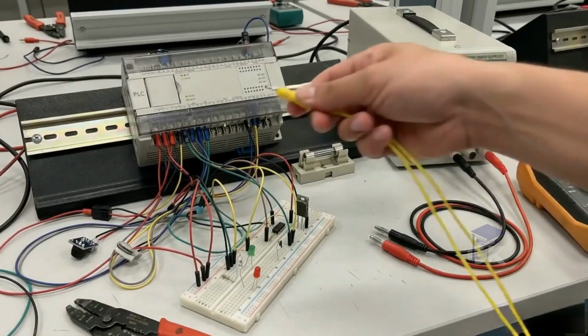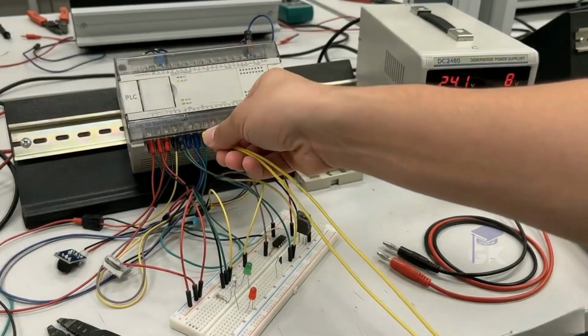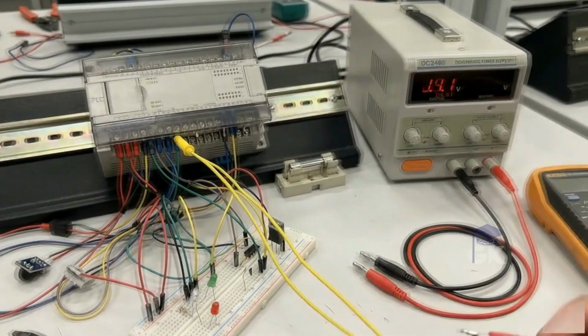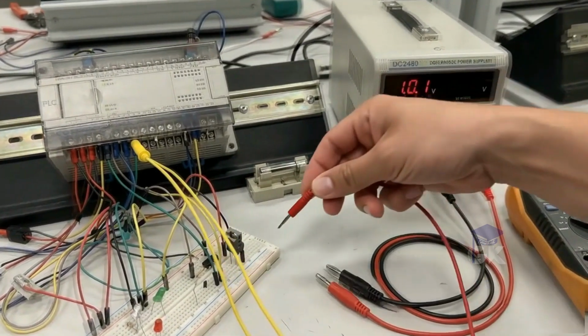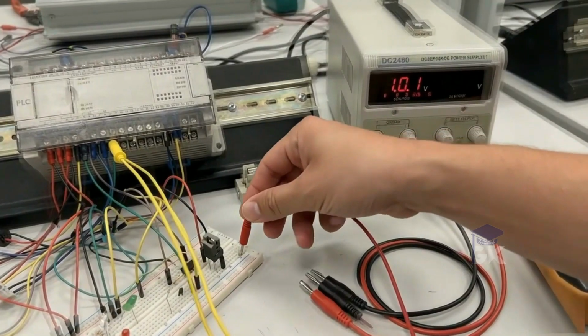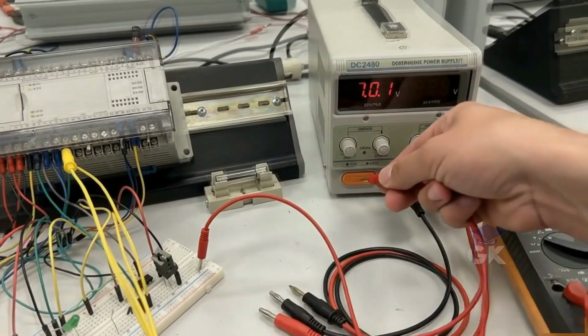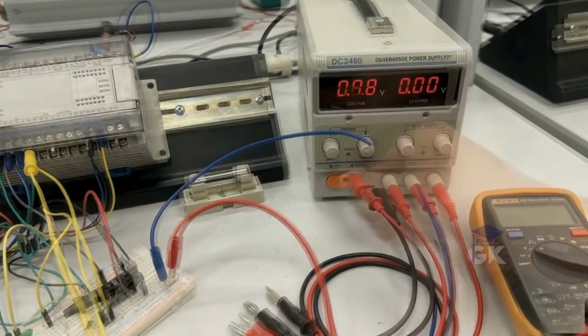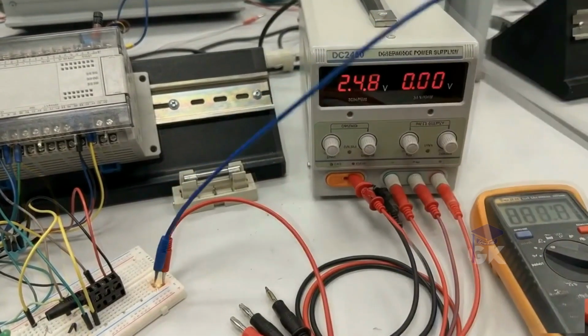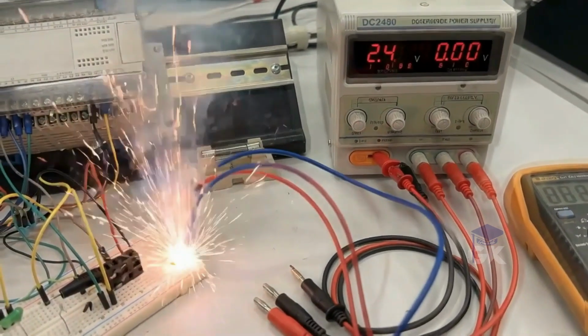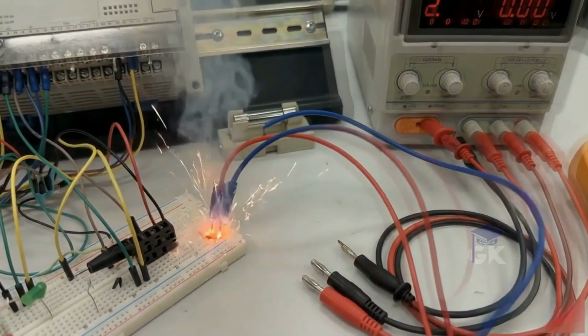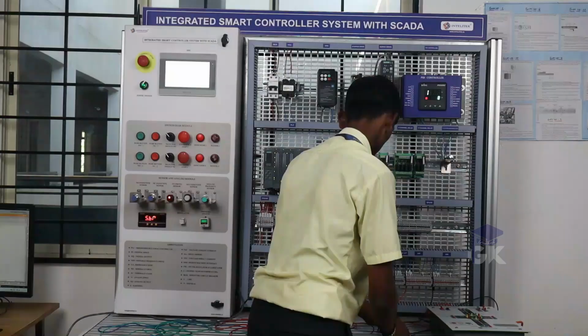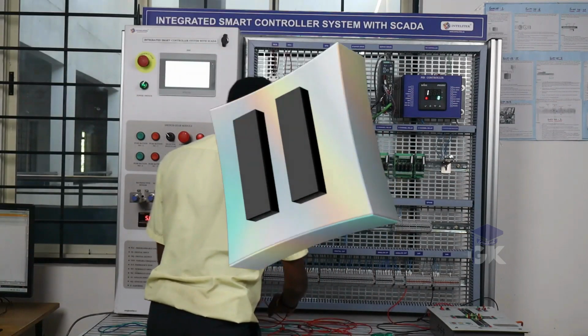Listen closely, students. The golden rule in any electrical lab is to always connect your power source, the 24 volts and ground, last. If you wire a live circuit, an accidental slip of the patch cord can cause a direct short. This will instantly blow the protective fuses or permanently damage the PLC's internal circuitry. Safety and sequence go hand in hand.